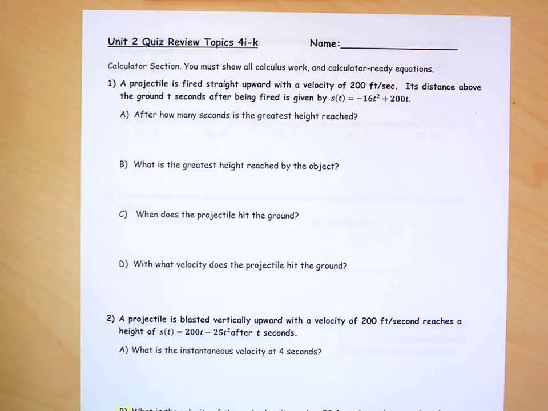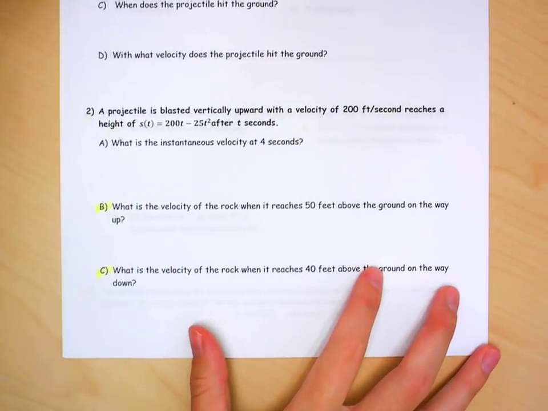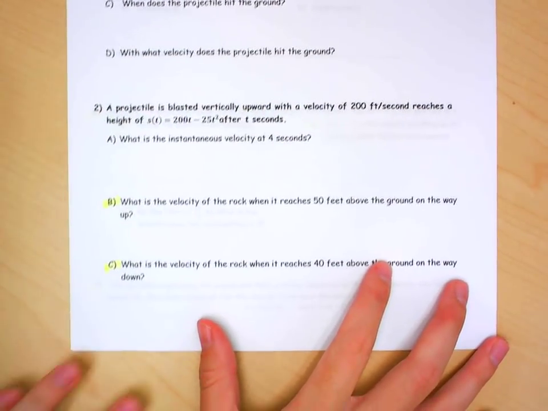Hey guys, I'm going to go through some selected problems from the quiz review. The first thing that was requested was problems from question 2. So let's look at 2B and C.